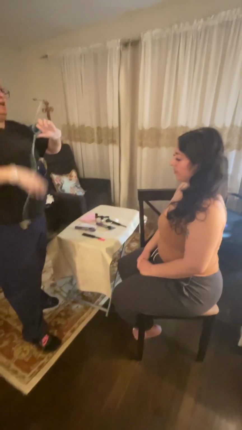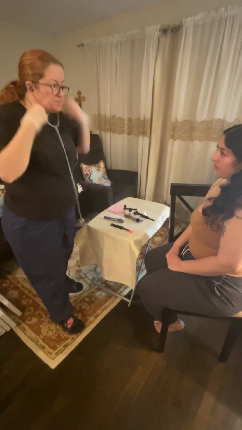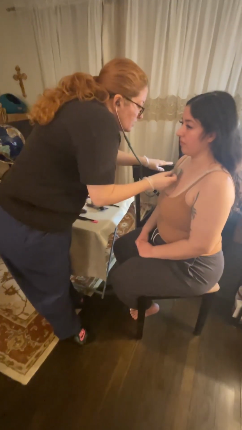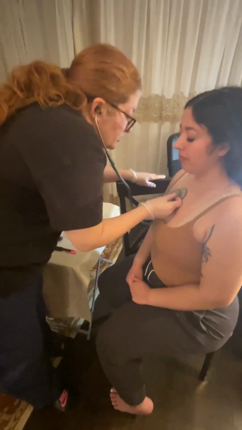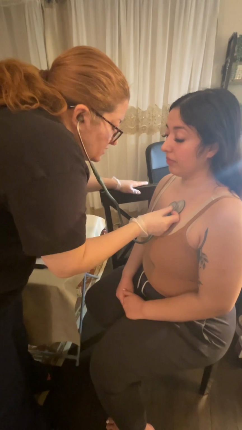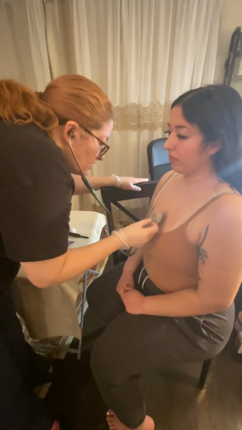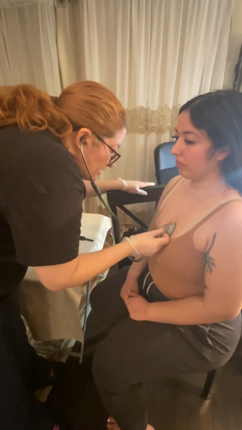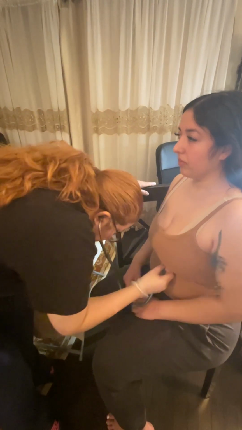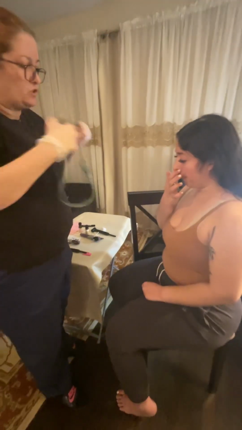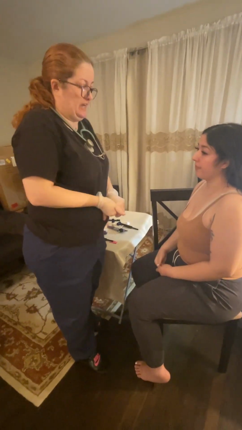Okay. Now, next thing we're going to do is to check the heart. So, I'm going to place my stethoscope again and assess your apical, second intercostal space, pulmonic, second intercostal space, Erb's point, third intercostal space, tricuspid, fourth intercostal space, and mitral. Okay. I only hear S1, S2, and no other sounds.